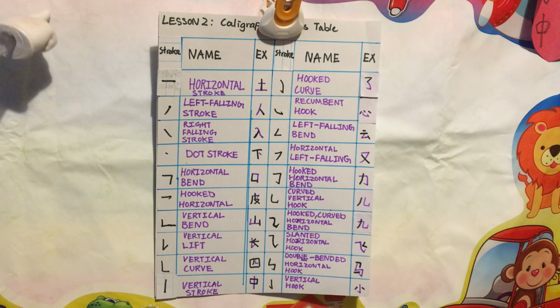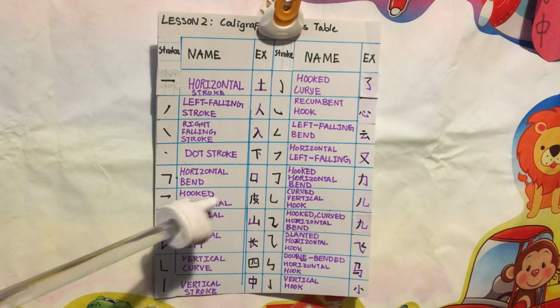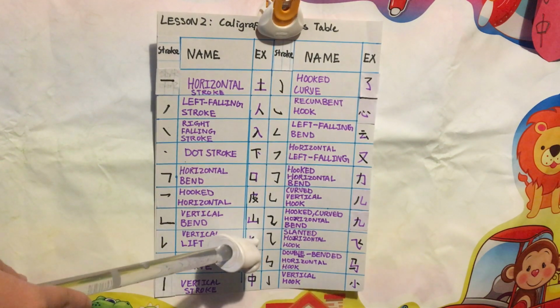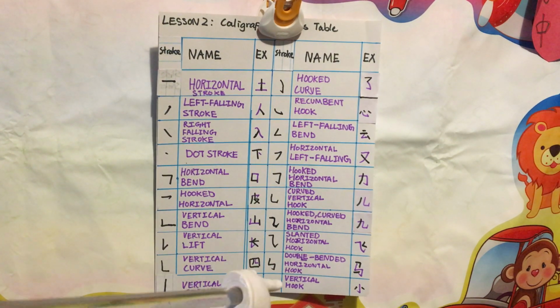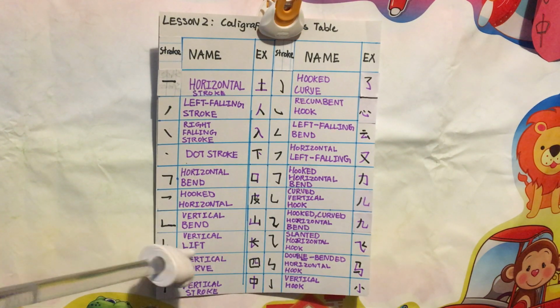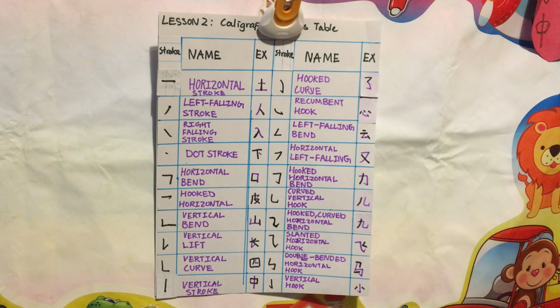You write the vertical stroke before writing the horizontal stroke. Okay? And then we have the example. Shan, which means mountain, or some other rocky area. Okay, you have the vertical lift. So these two are kind of different.